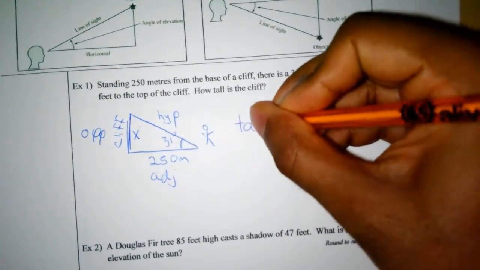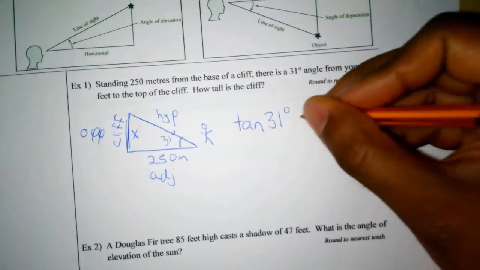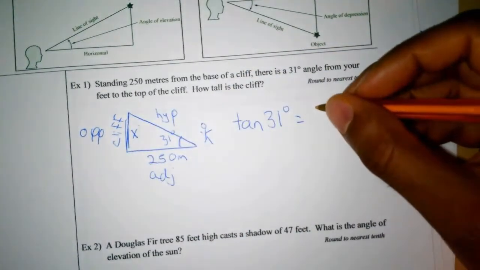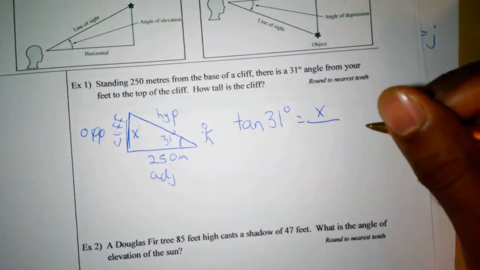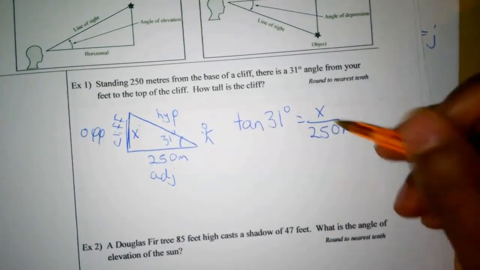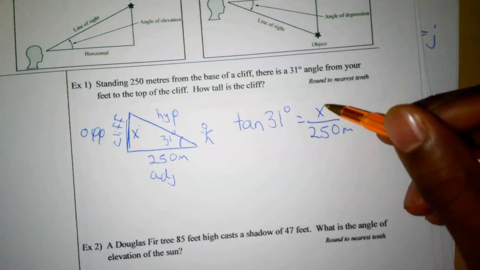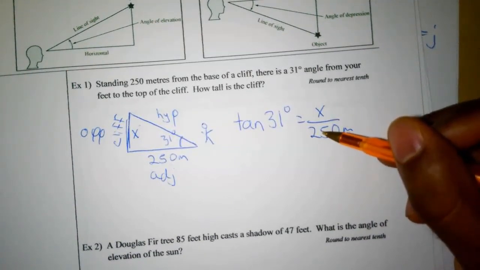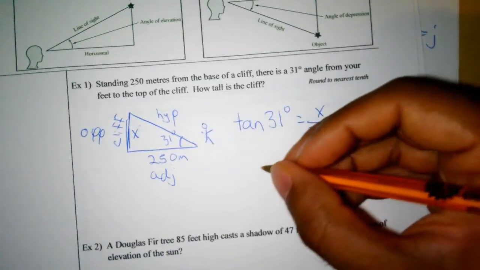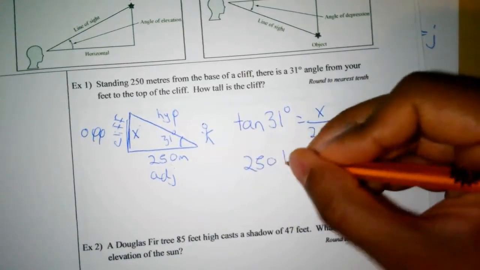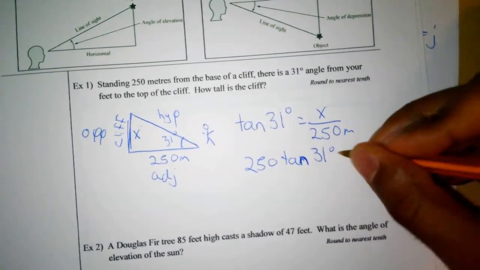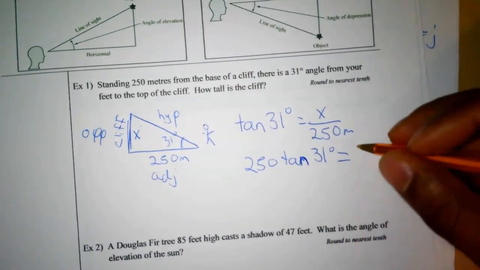So tan of this reference angle, 31 degrees, is equal to the opposite, which we don't have, so I'm just going to call it x, over the adjacent side, which is 250 meters. So you should know how to rearrange this. We want to isolate the x. This is dividing by 250, so I'm going to multiply this side by 250 and that side by 250. So it's 250 tan 31 degrees equals x. I said tam, tam is not a trig function.